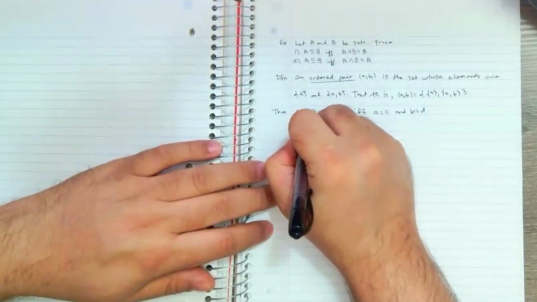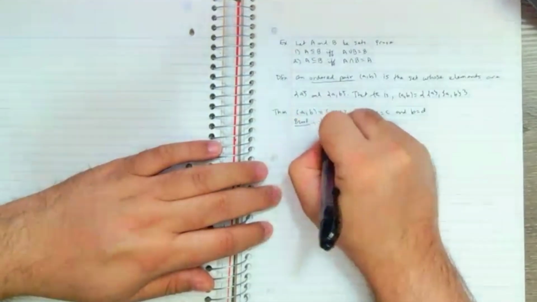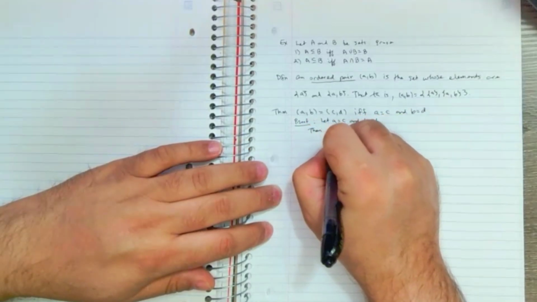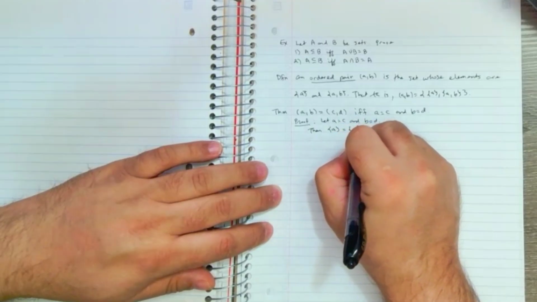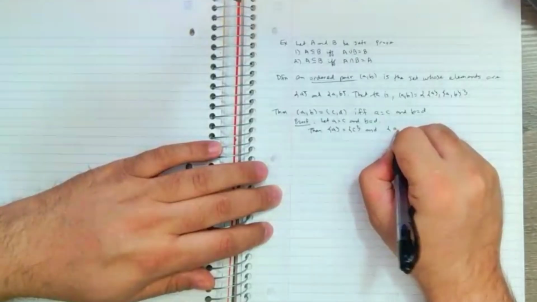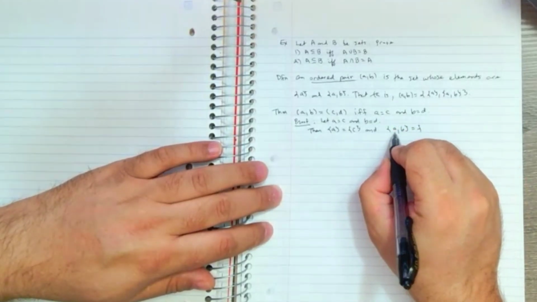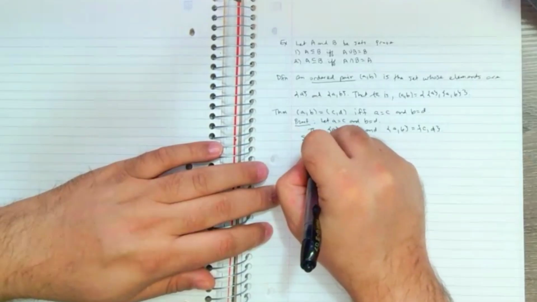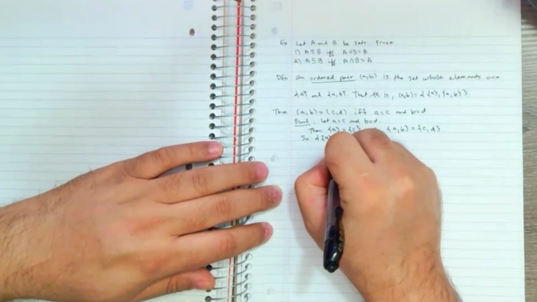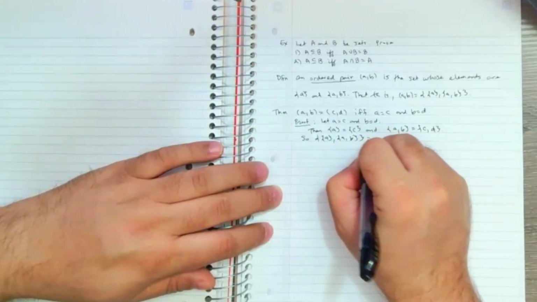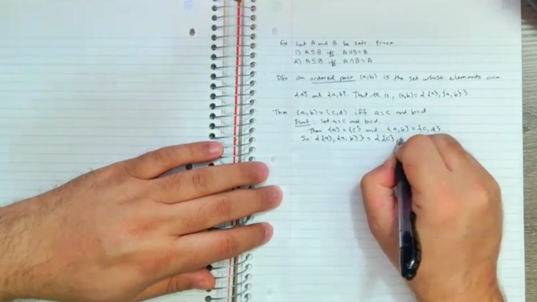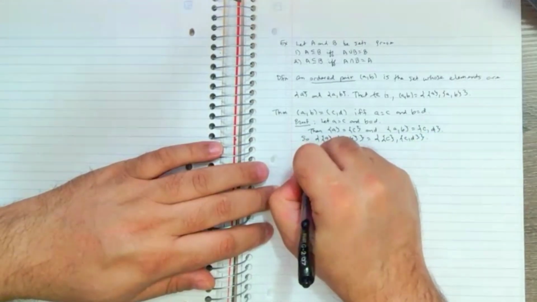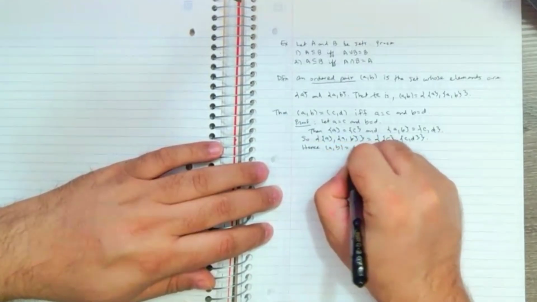So proof: we'll do the easy part first. Let A equal C and B equal D. Then the singleton containing A is equal to the singleton containing C, and the set containing A and B is equal to the set where we replace A with C and replace B with D. And so the set containing the singleton {A} and the set {A, B} is equal to the set which contains the singleton {C} and the set {C, D}, and hence the ordered pair (A, B) is equal to the ordered pair (C, D).